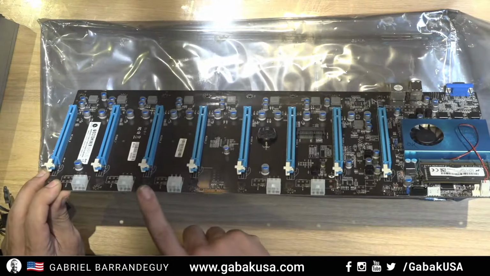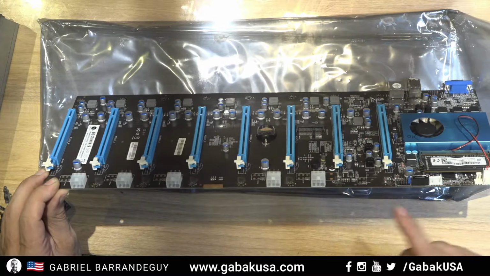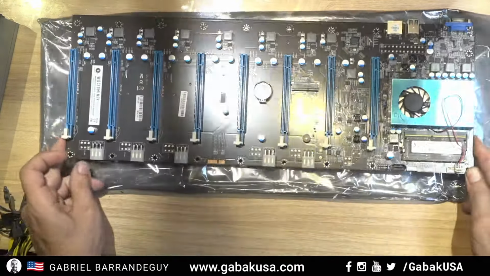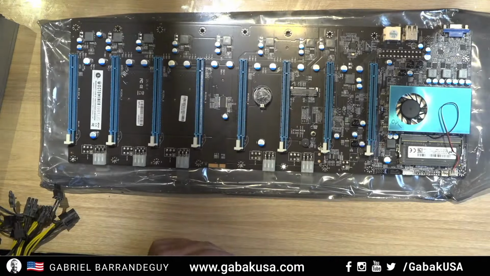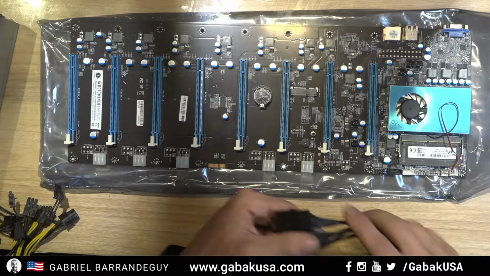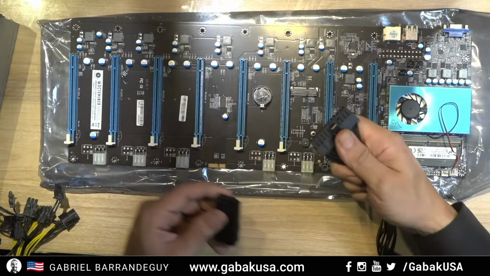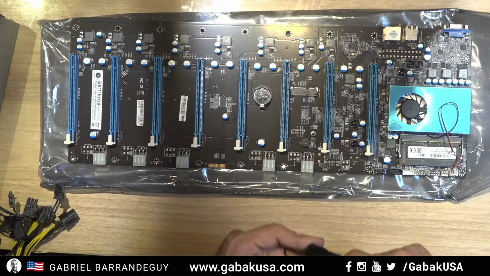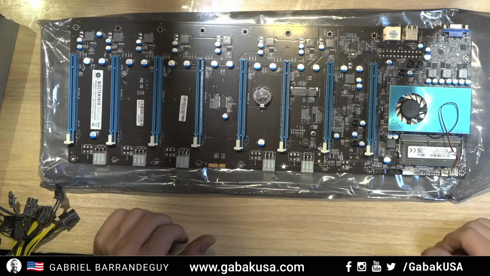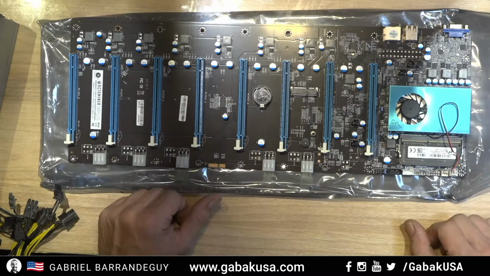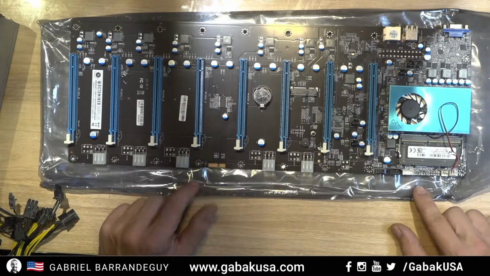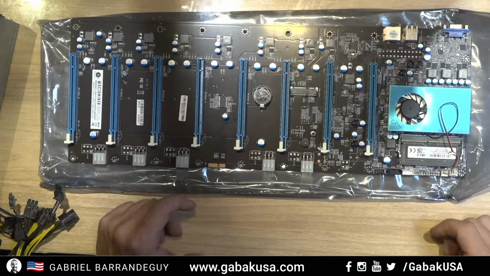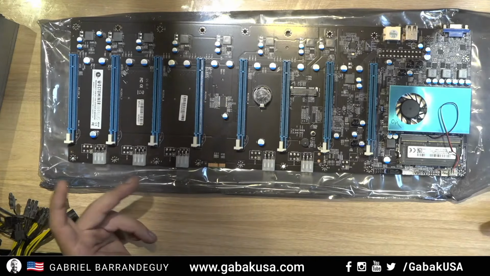They have their own proprietary connector, so you're not going to be able to hook up this connector anywhere. There is no place for this, but that is the main difference between HP, Lenovo, or something else. They have their own design, and they are all different.